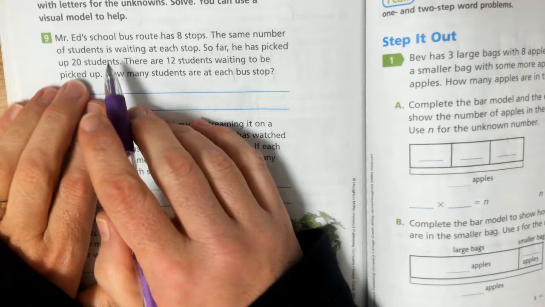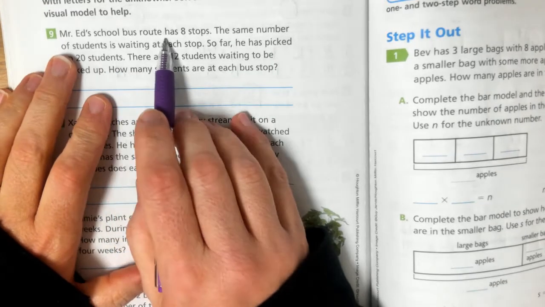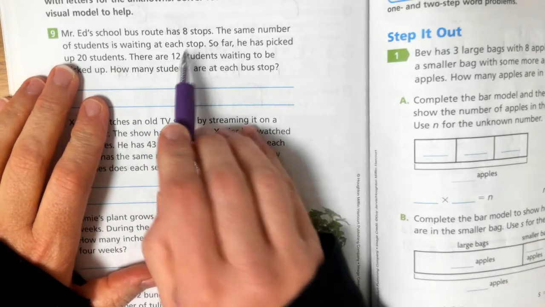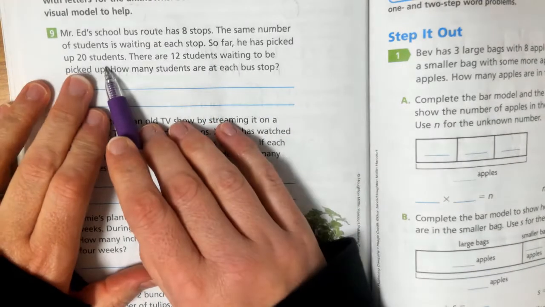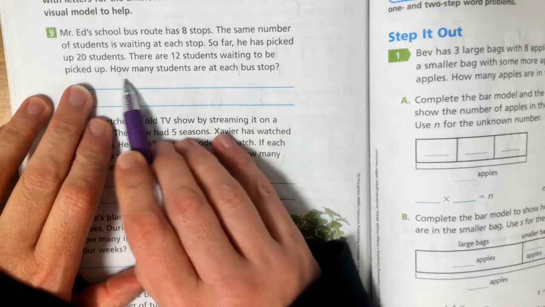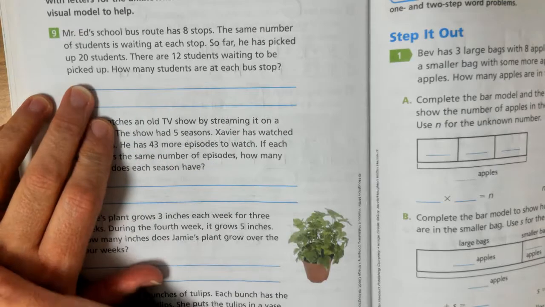Ed, I'm sure. Mr. Ed's school bus route has 8 stops. The same number of students is waiting at each stop. So far, he has picked up 20 students. There are 12 students waiting to be picked up. How many students are at each bus stop?